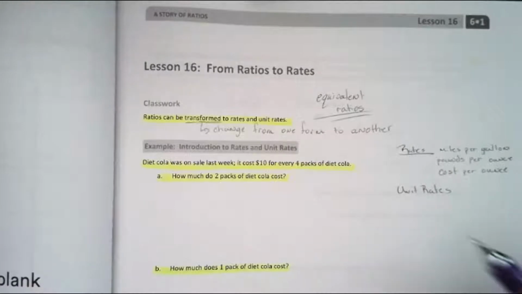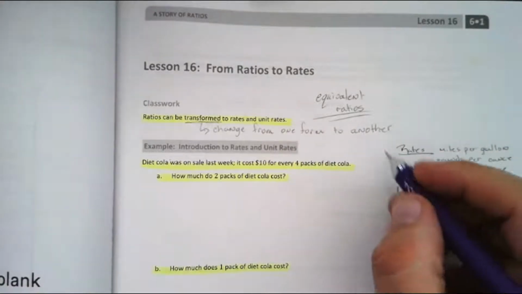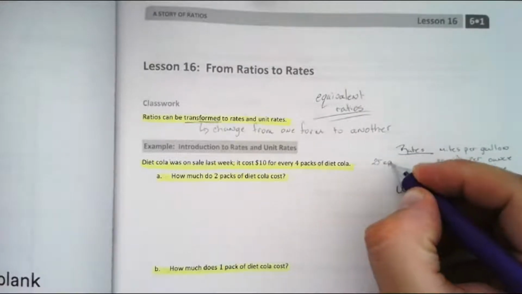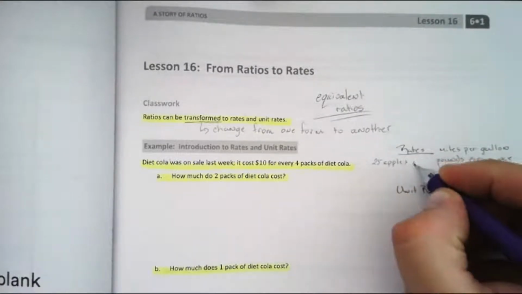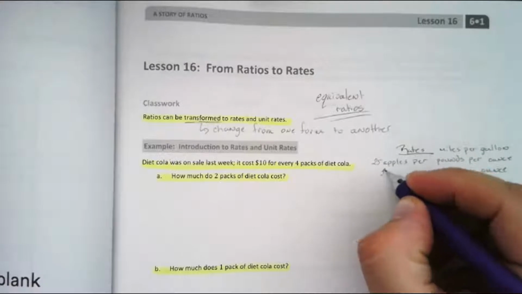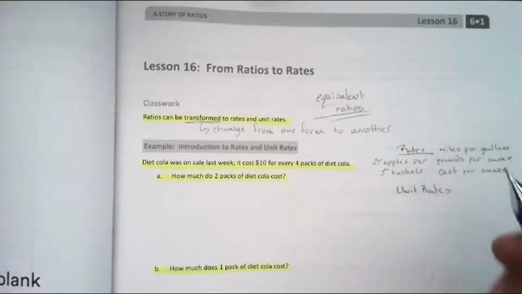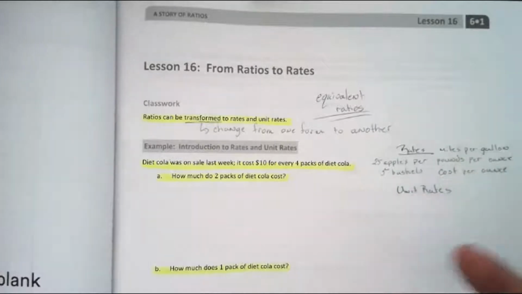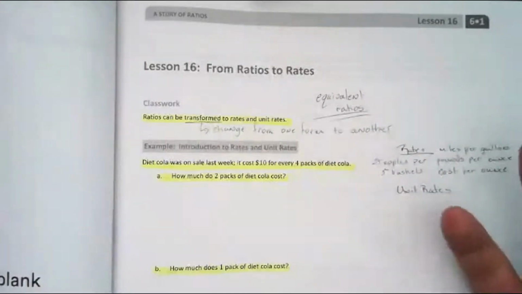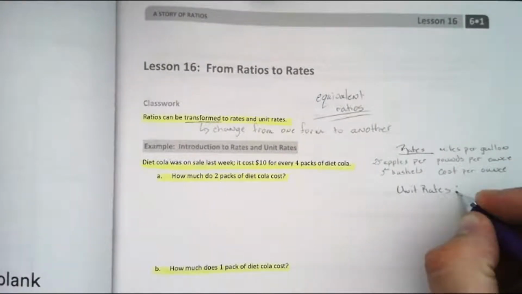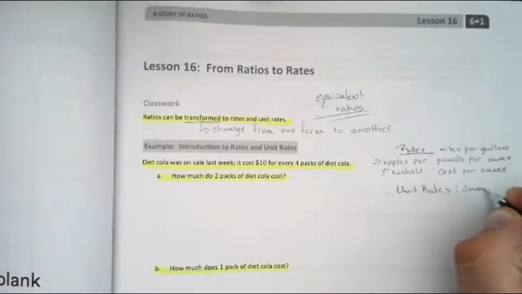An example of that is 25 apples per 5 bushels, a comparison of apples to bushels. Whereas a unit rate is a comparison of two different measurements that have a denominator of one. And that's the key thing I want to make sure we hit.